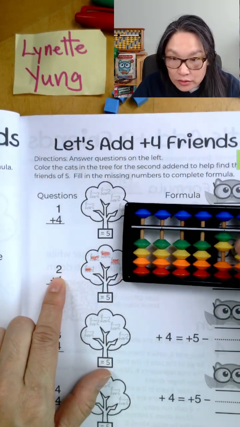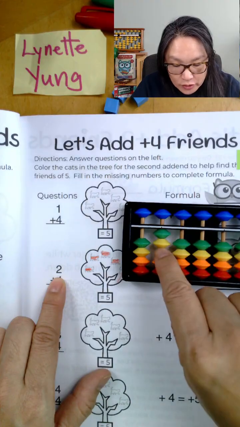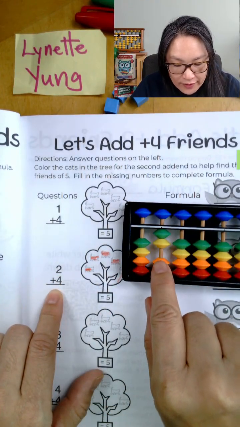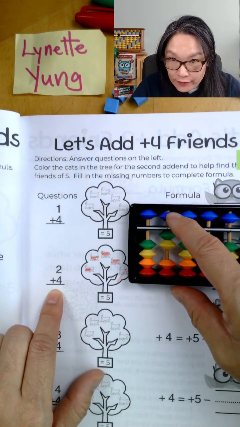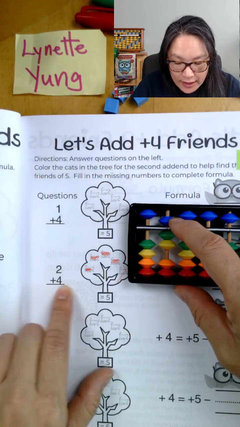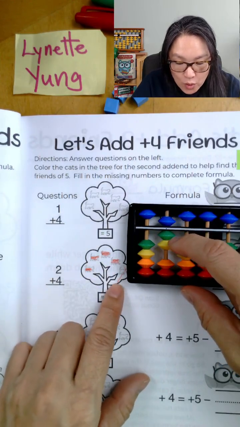Anyways, so we had the cats in the tree, and the idea was that if I have 2, I'm going to use this one. If I have 2 and I want to add 4, notice I don't have enough beads for 4. So I'm going to go to the cats in the tree, which is the 5, because we have the value of 5. But if we grab 4 cats, 1 cat runs away.